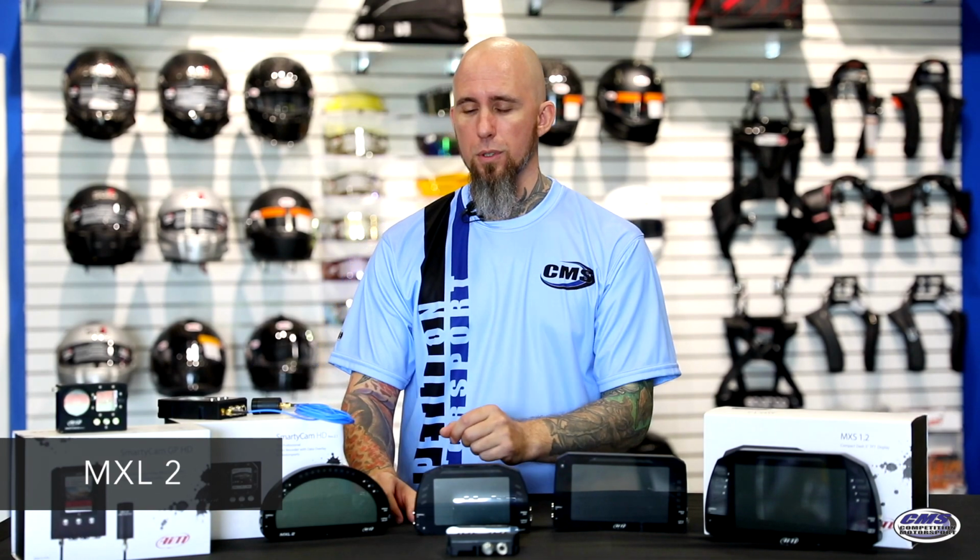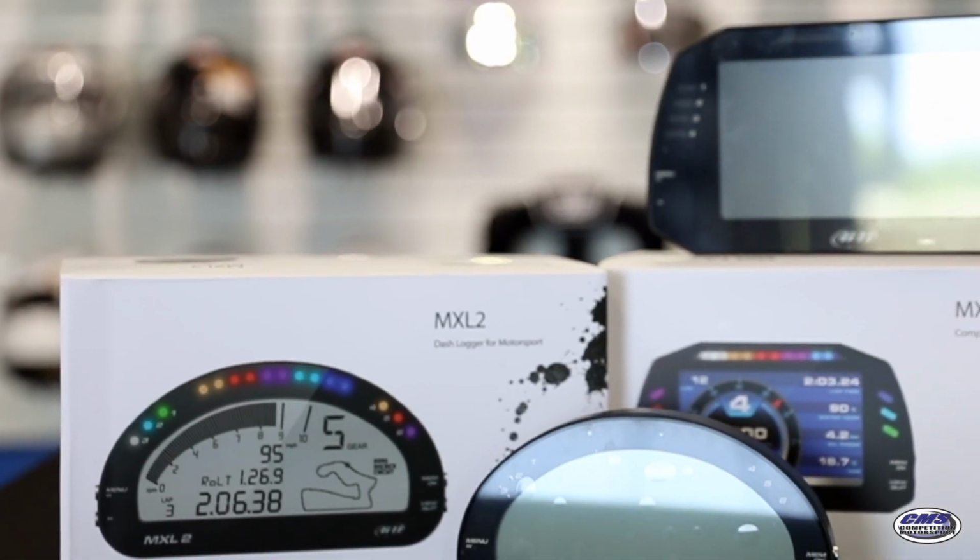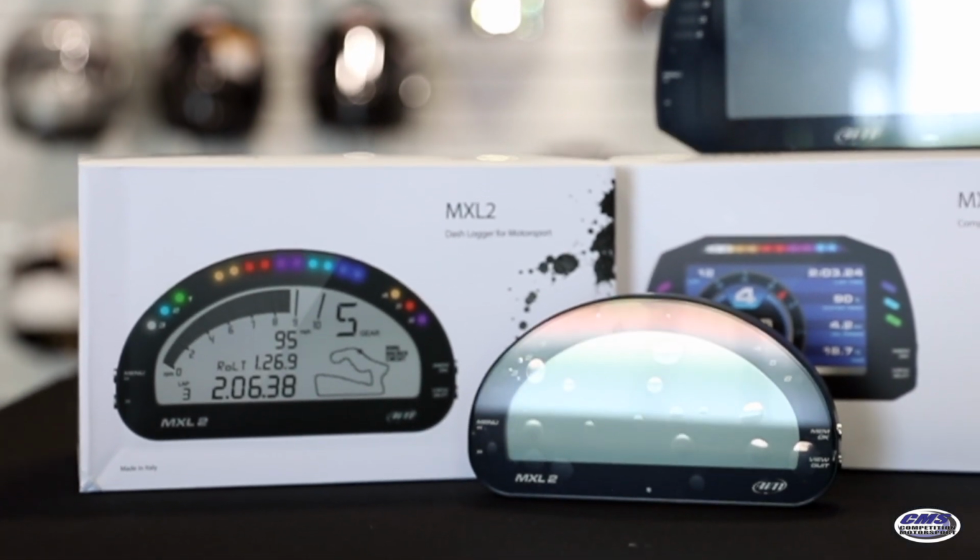So the MXL2 is a monochrome dash. So the screen itself is not a color screen. It's not a deal breaker for plenty of us out there, but just thought you should know that up front. There are colored lights around the dash, and with all of the dashes, you can customize these lights. You can use them as shift lights. You can set warnings for oil pressure, oil temperature, things like that. Just about anything you want to do.